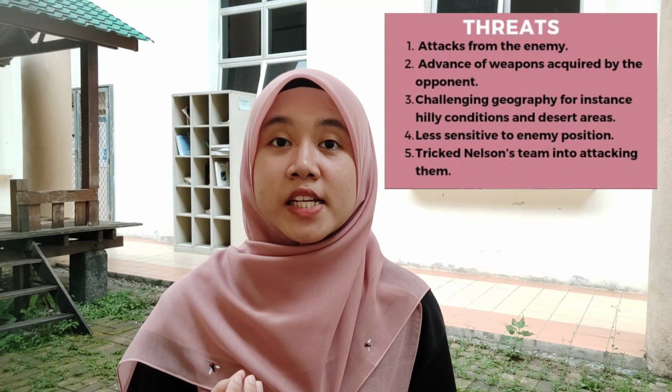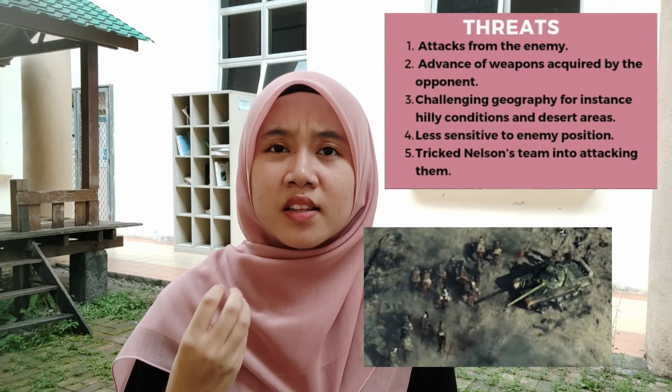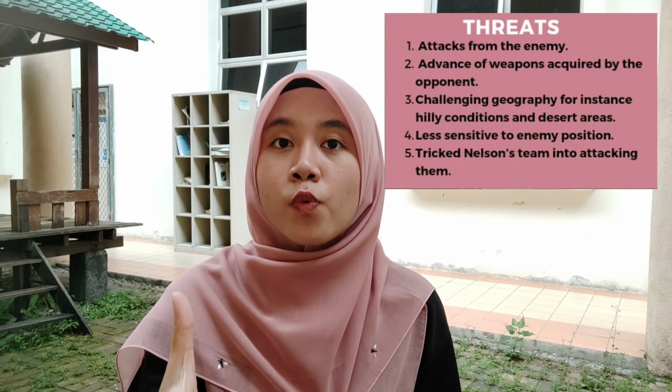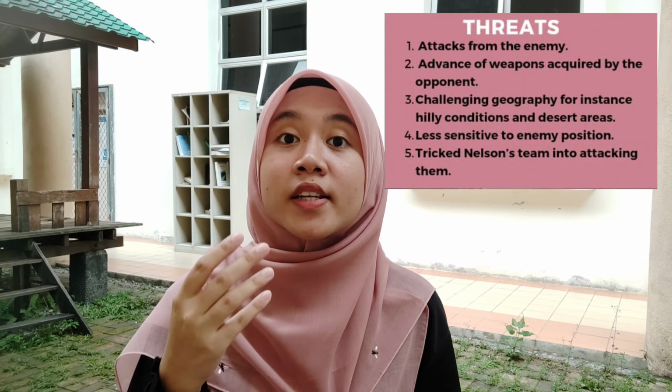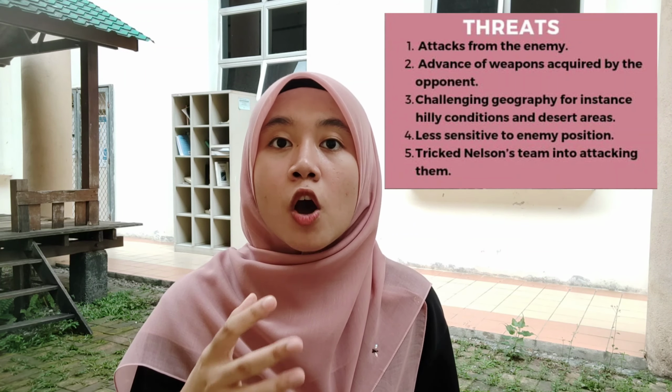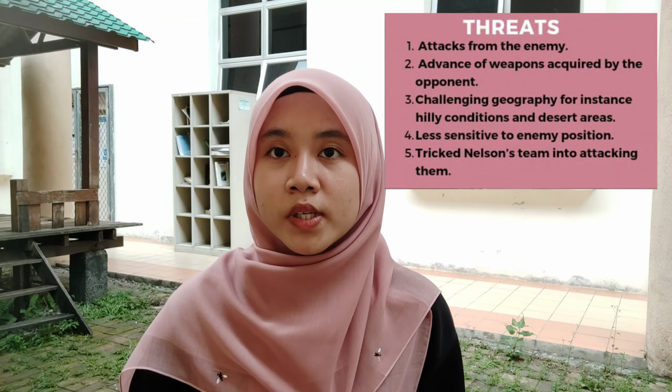Next, the threat we identified in this movie is attack from the enemy. The Taliban attack on the WTC building led to the outbreak of war with the United States. Therefore, the superiors ordered Nazer's team to carry out a mission to destroy Taliban territory. Second, progress of weapons acquired by the opponents.